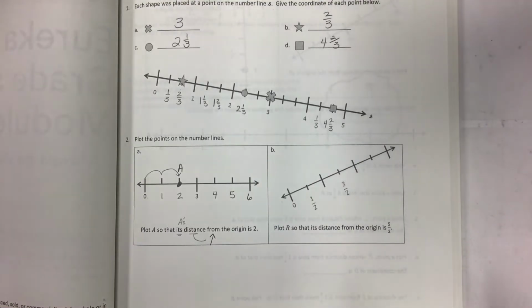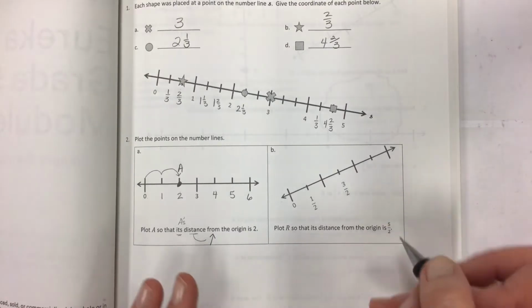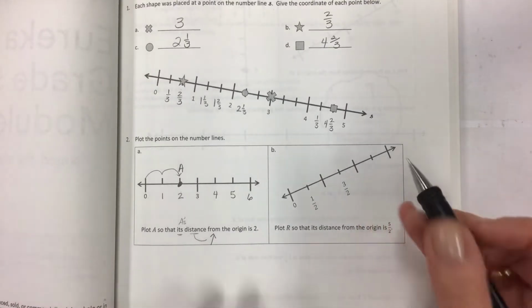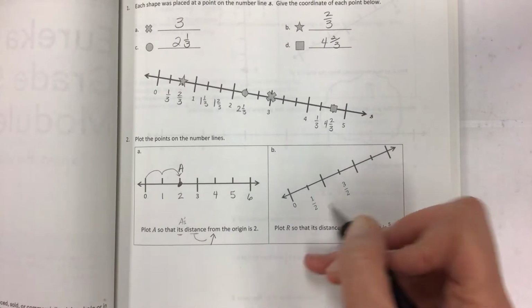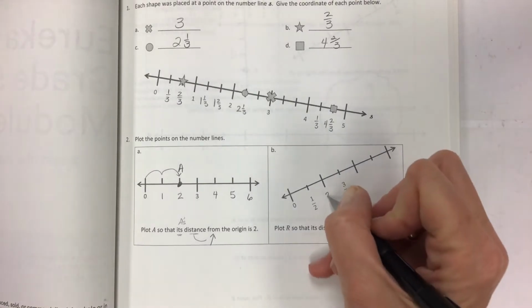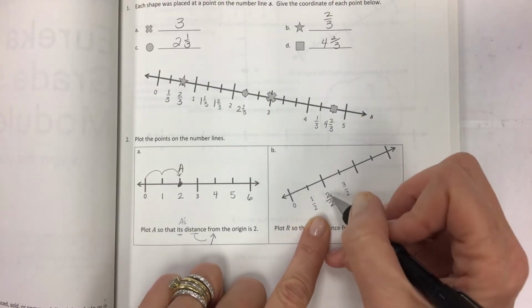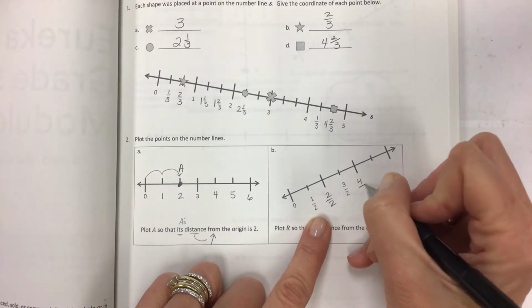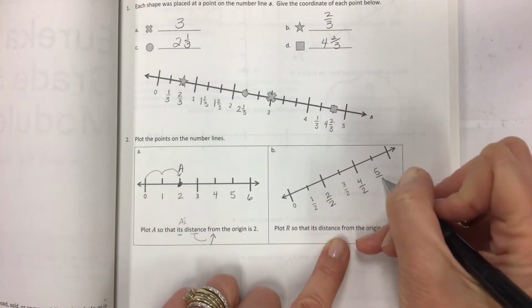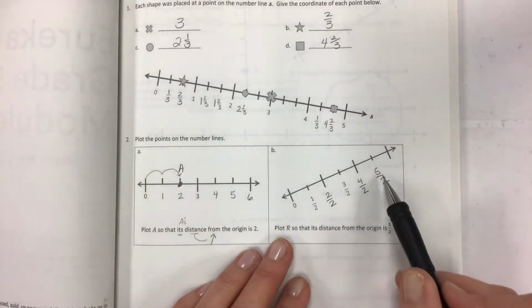Oh, well, what do you mean 5/2? Well, turn it into a mixed number if you must, but this number line is counting by halves, and we have improper fractions. So if you continue in this same format, 1/2, 2/2, 3/2, 4/2, 5/2, so that you have a pattern.